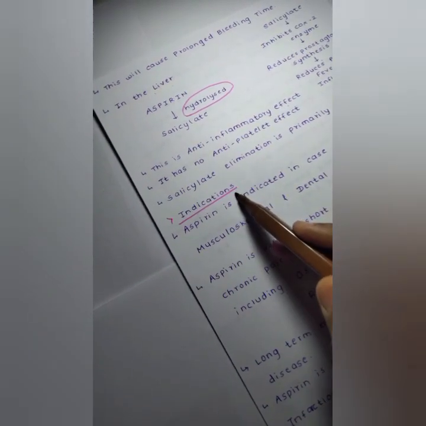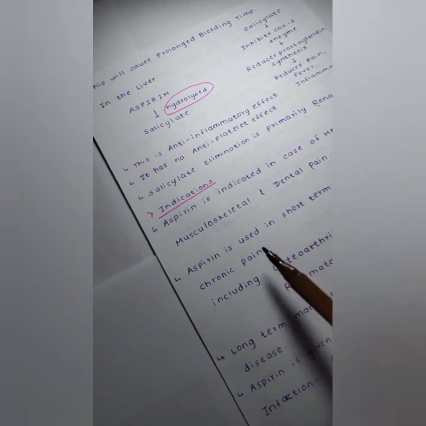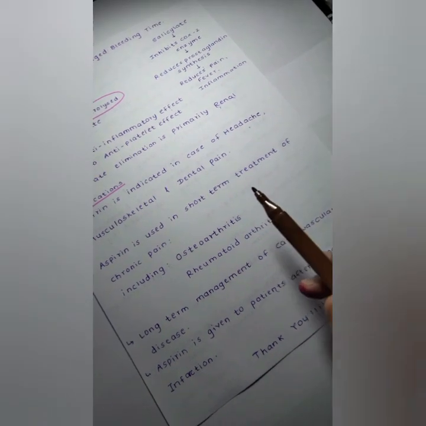Now we'll see the indications or uses of aspirin. Aspirin is indicated in case of headache, musculoskeletal and dental pain. Aspirin is used in the short-term treatment of chronic pain, including osteoarthritis and rheumatoid arthritis. It is also used in the long-term management of cardiovascular disease. Aspirin is given to patients immediately after myocardial infarction, because of the long-term management of cardiovascular diseases.